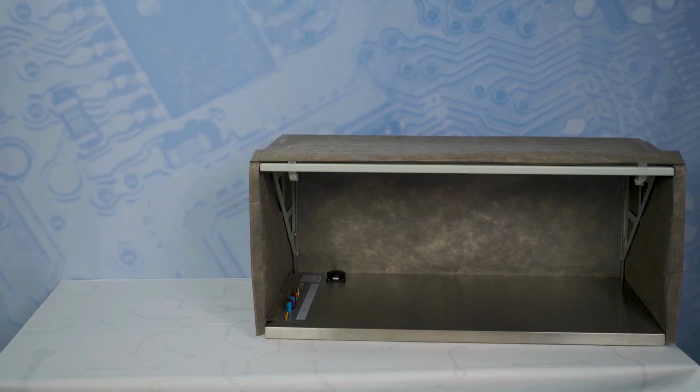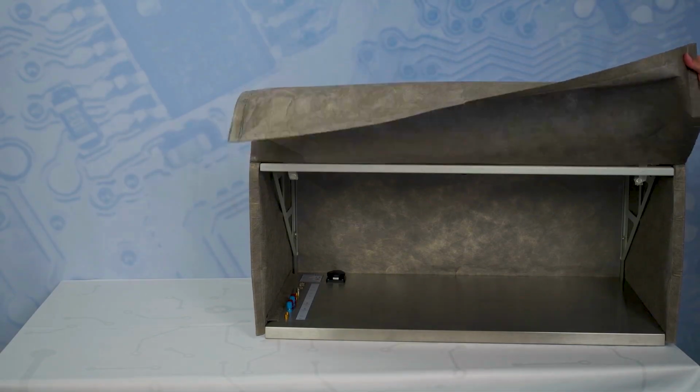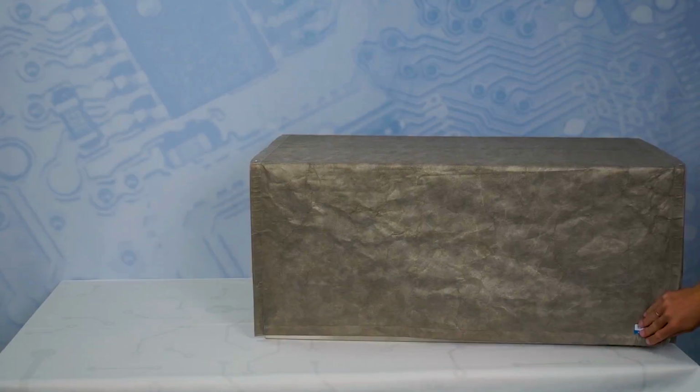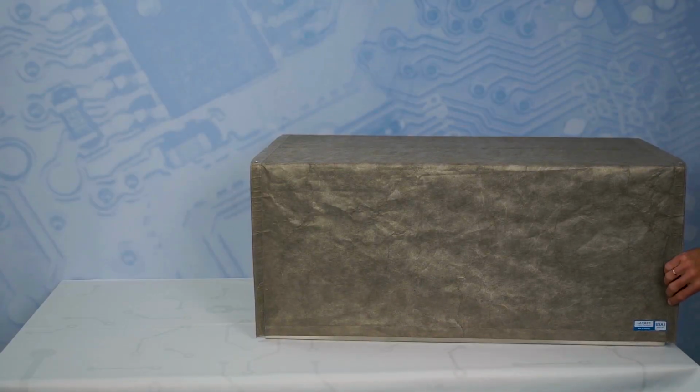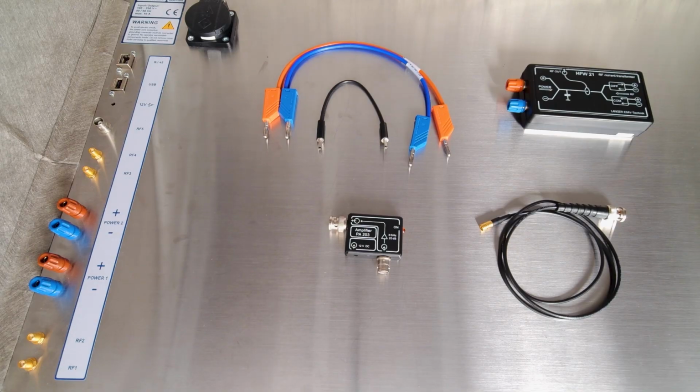Now you are ready to use this shielding tent by closing it to have a complete shielded room. Now I want to show you the installation of the main components inside the shielded tent.